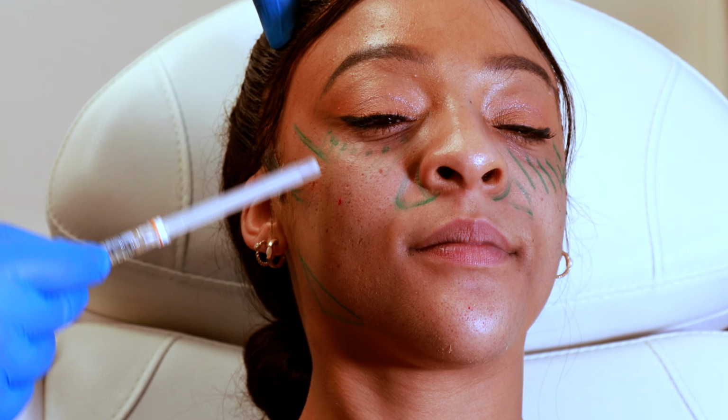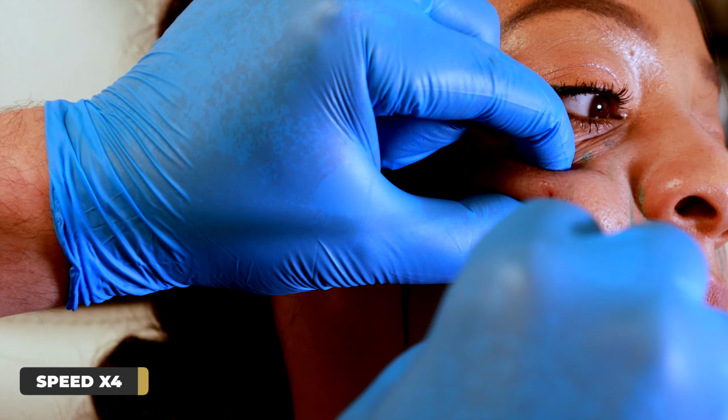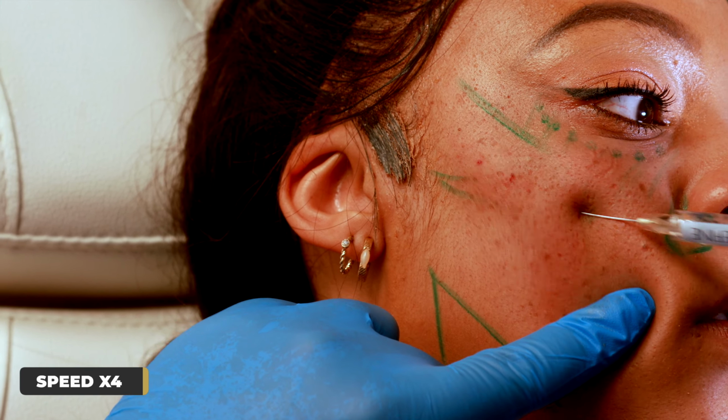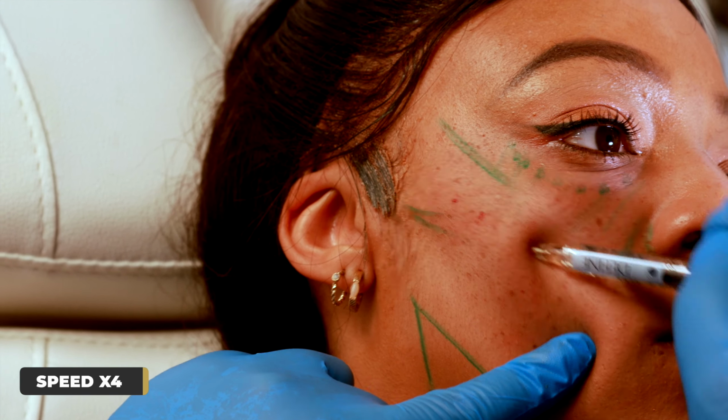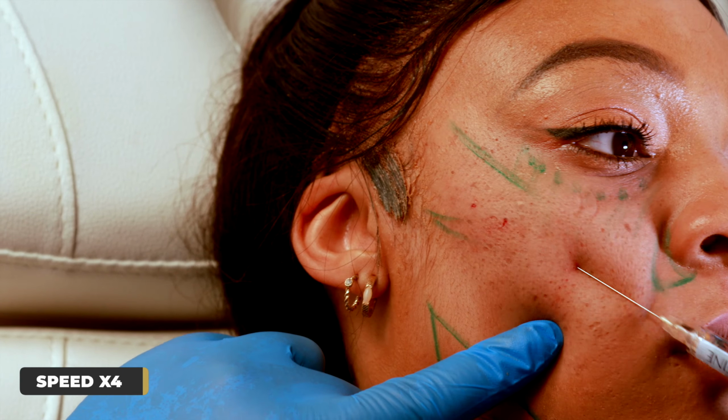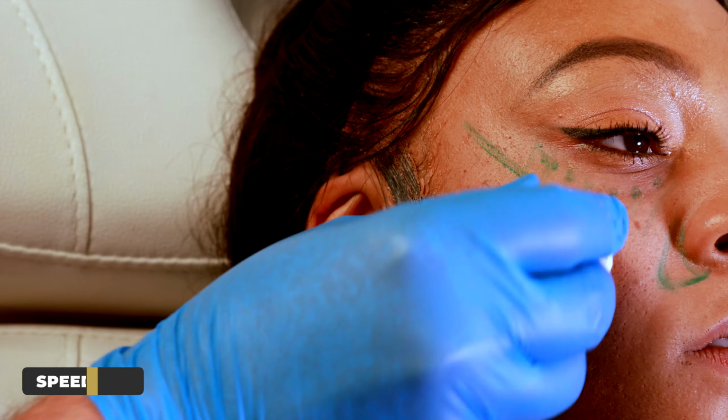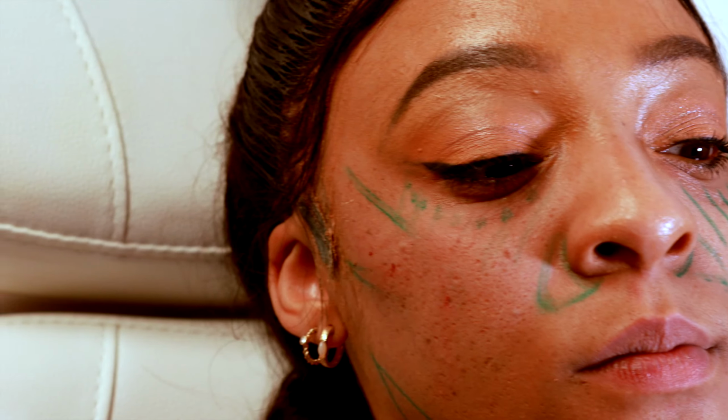So now I'm just going to concentrate on the lateral face. You can go back and relax. I like to use the cannula in this area because it gives me softer curves in younger patients. So you can see the natural mid-face development.